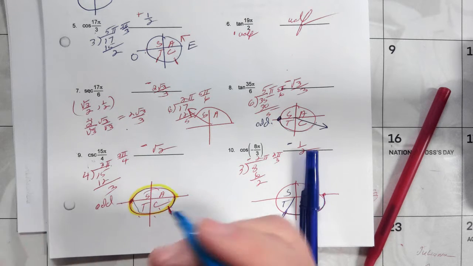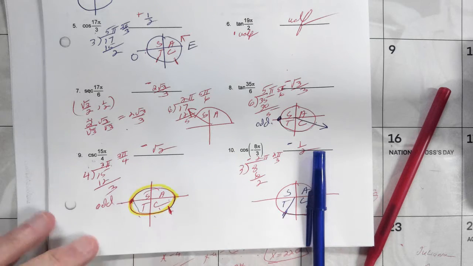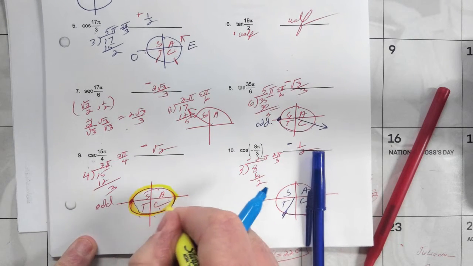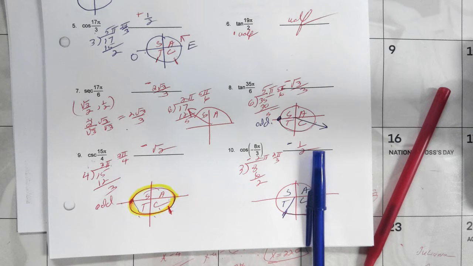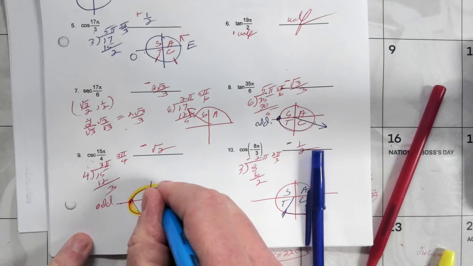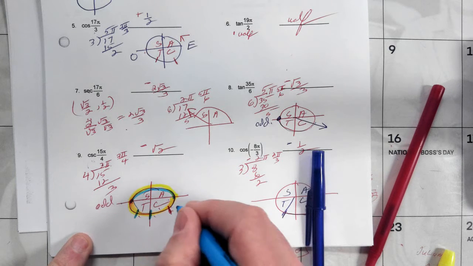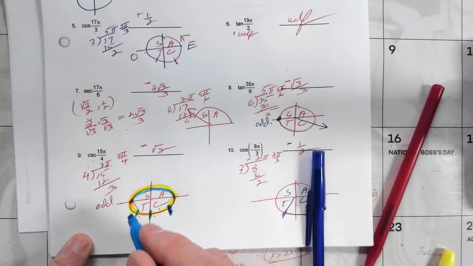Well, excuse me, we're going positive here. Sorry, I did that wrong. So we went 3 pi. We were going around this way. So then we got, that's 2 pi. And then we're going to go 3 pi. That's right there. Then pi over 4 is right there. 2 pi over 4 is there. And then 3 pi over 4 is right there.